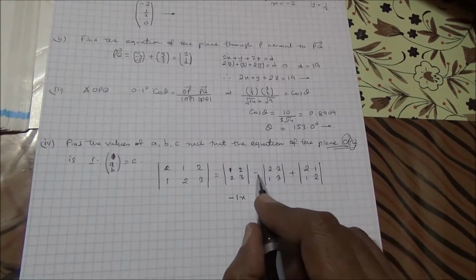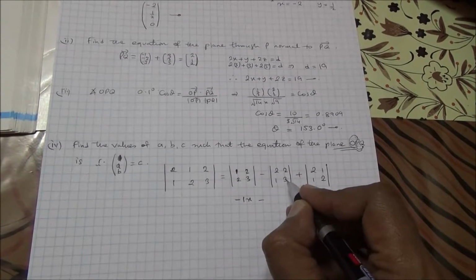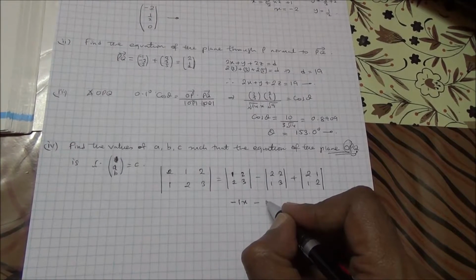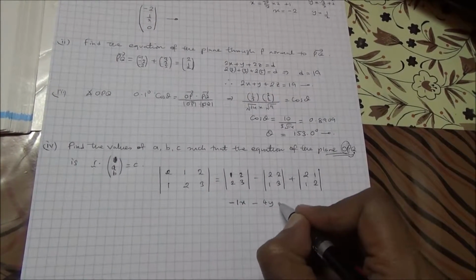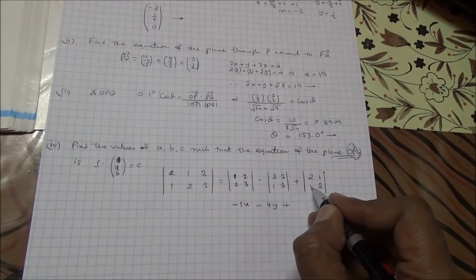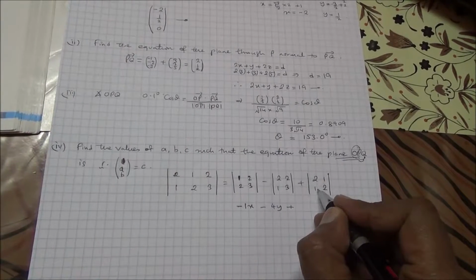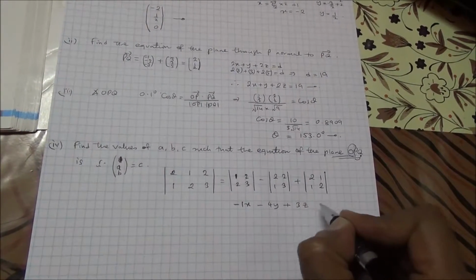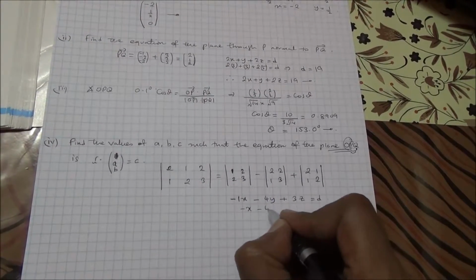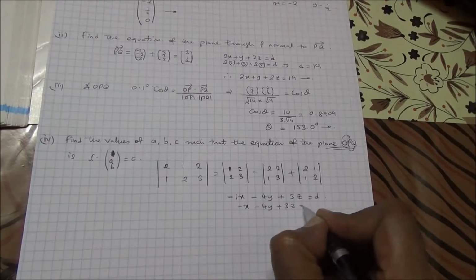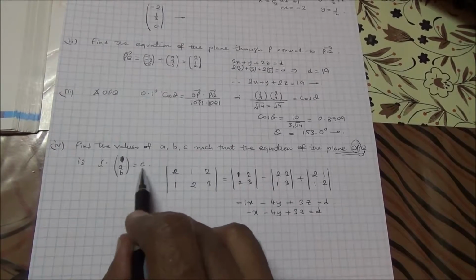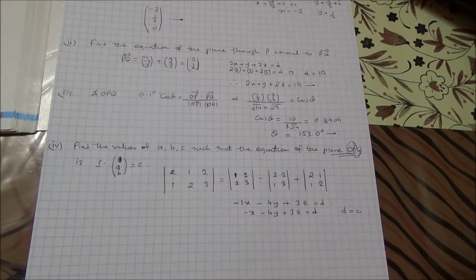Minus 2 times 3 is 6, 1 times 2 is 2, 6 minus 2 is 4. So we got then 4y. Plus 2 times 2 is 4, 1 times 1 is 1, 4 minus 1 is 3, 3z. All of that's going to be equal to d. Therefore we're looking at minus x minus 4y plus 3z is equal to d. In this particular situation, d has been replaced as c. We know that d is equal to c.